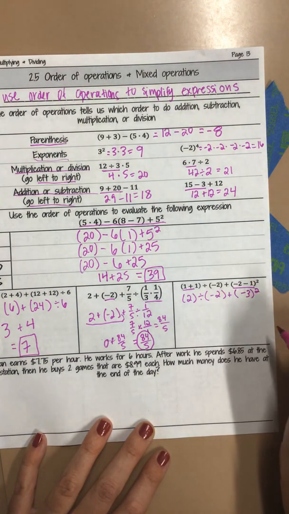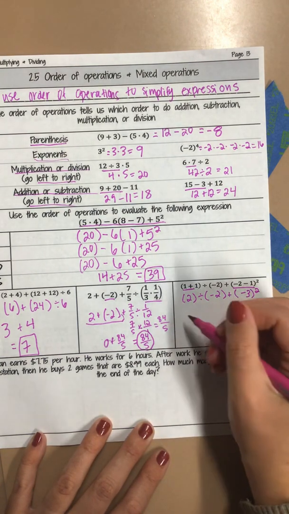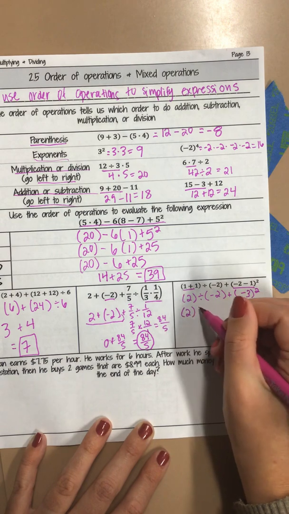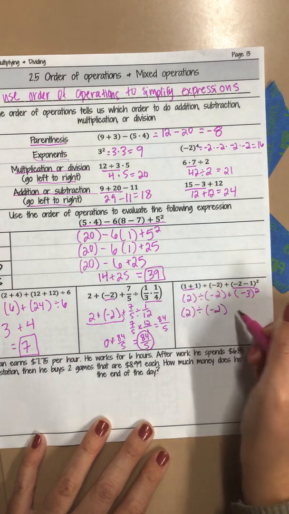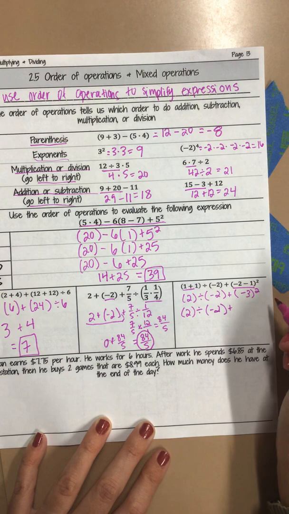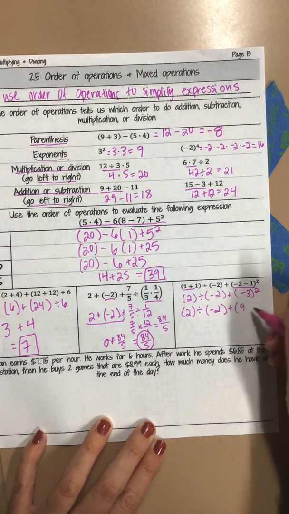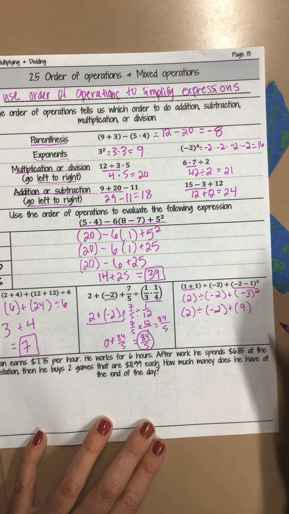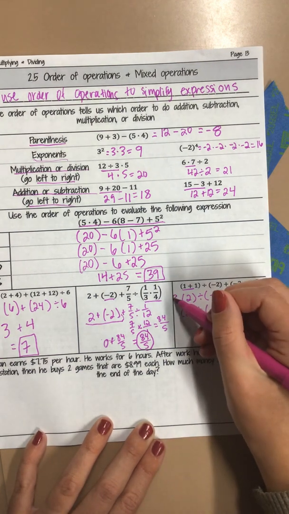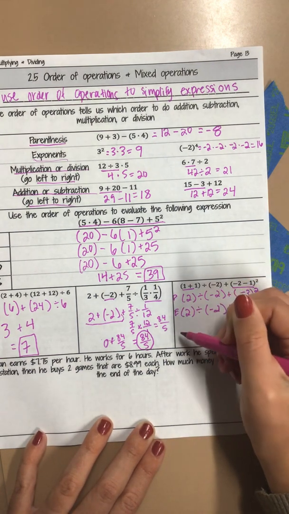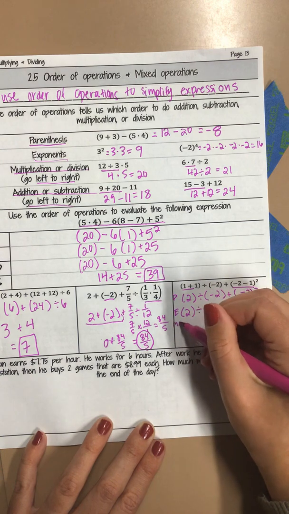squared. Then I'm going to do my squared next. So I leave my 2 divided by negative 2 plus negative 3 squared. Negative 3 times negative 3 is 9. Then I can divide. So I've done parentheses. I've done exponents. Now I'm going to do multiply or divide.